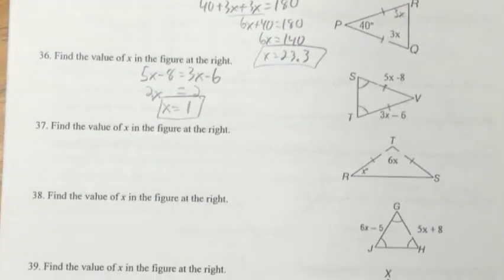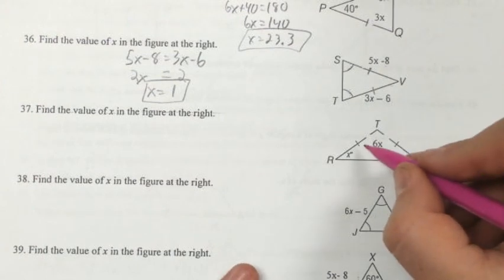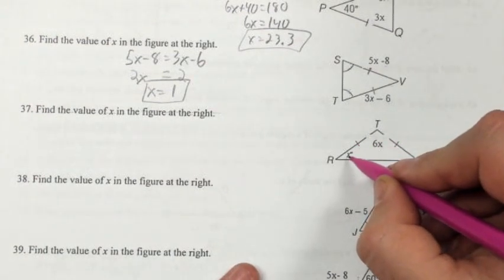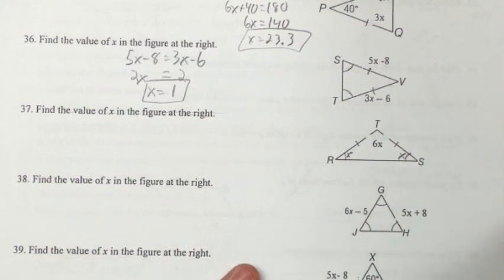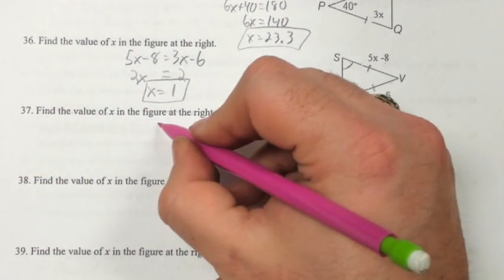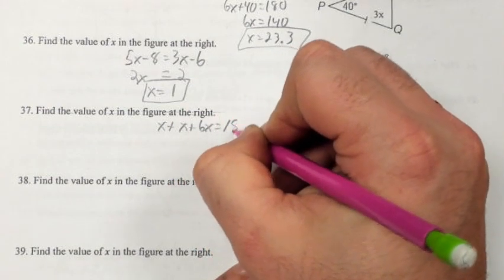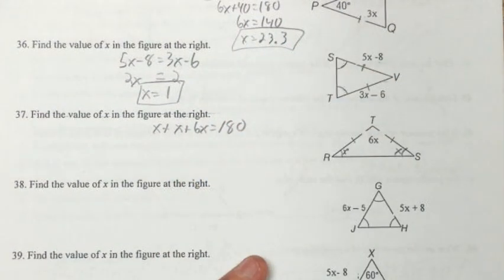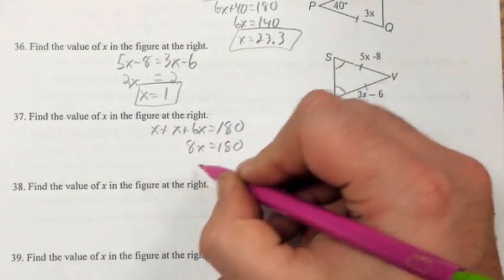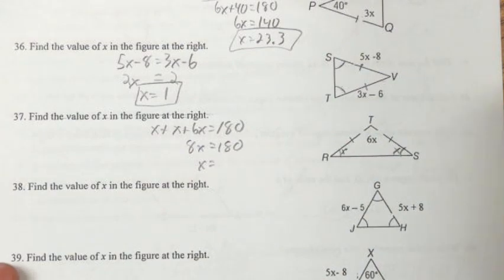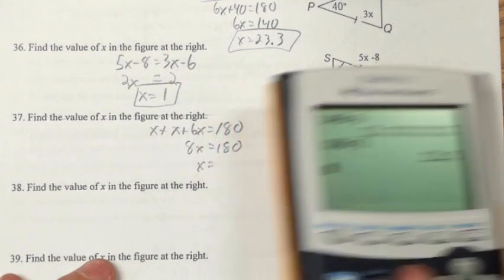Number 37. Find the value of x in the figure at right. Once again, an isosceles triangle. Base angles must be congruent, so that's x. Therefore, this is also x. Add them together. x plus x plus 6x equals 180. Combine all those x's, gives me 8x equals 180. So divide both sides by 8. 180 divided by 8 is 22.5.